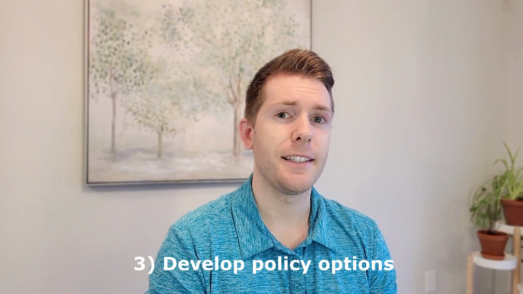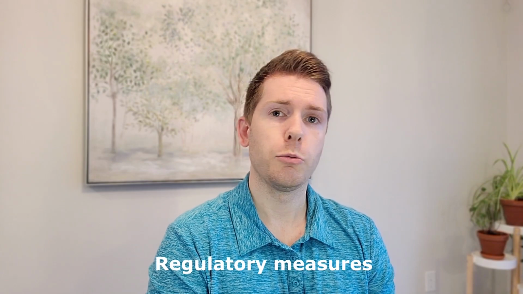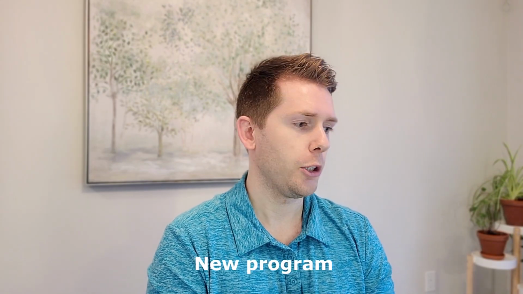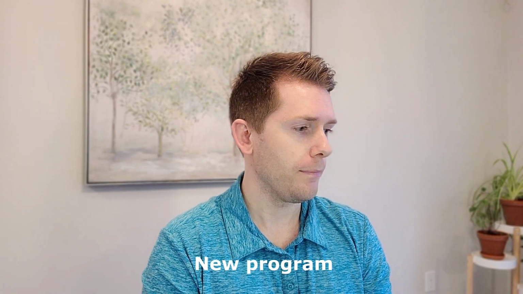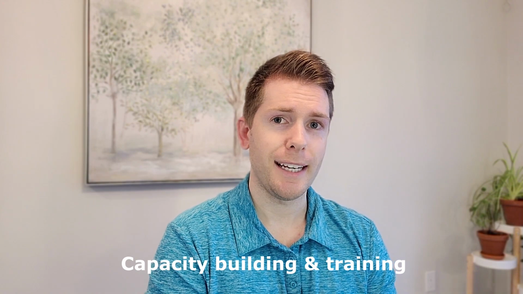Step 3 is to develop some policy options. Develop a range of options based on the goals and targets that you set and want to achieve. Some policy options can include new regulatory measures, incentives, taxes, creating a new program, establishing a new fund, capacity building and training. Sometimes the problem you're trying to solve may require multiple policies.